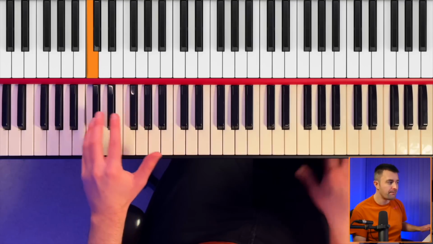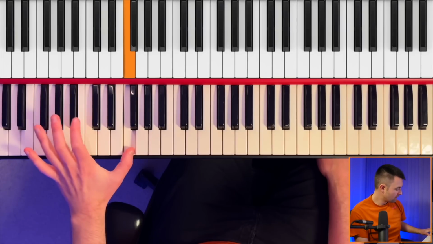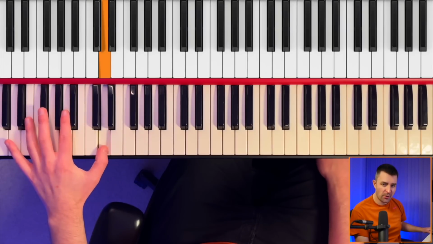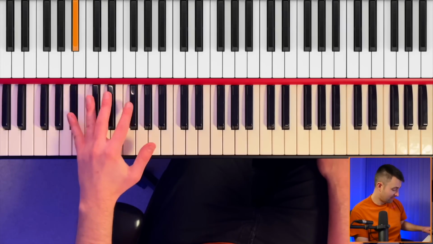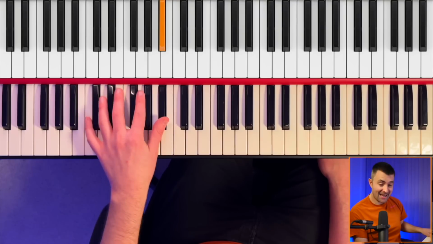That's a really simple one. You can also use the fifth of whatever chord you're on as kind of a springboard to get to that octave. Watch this. I'll just stay on that note there. Let's do the same thing again. See that?